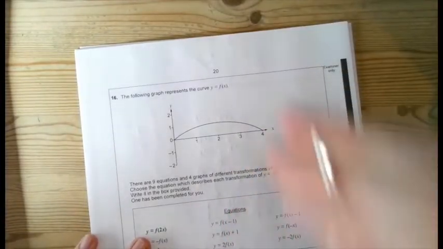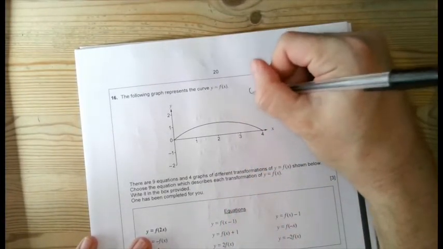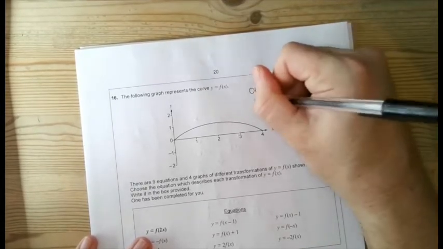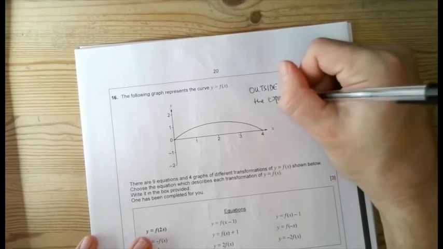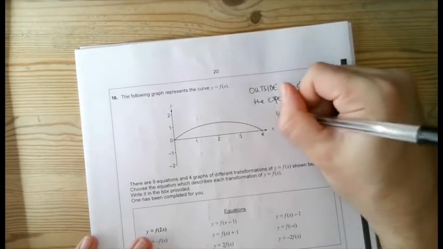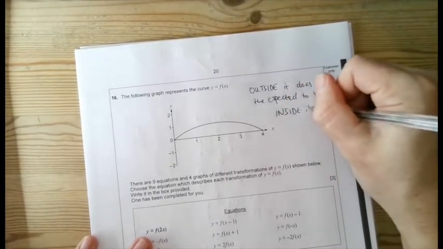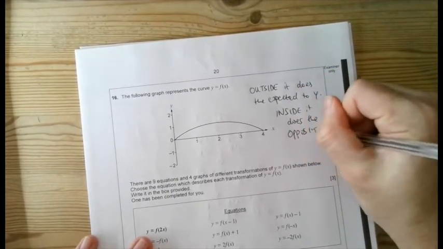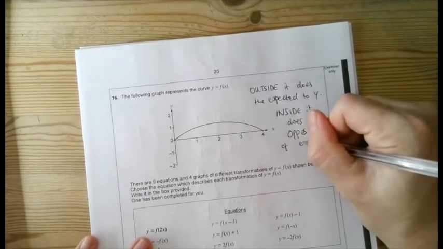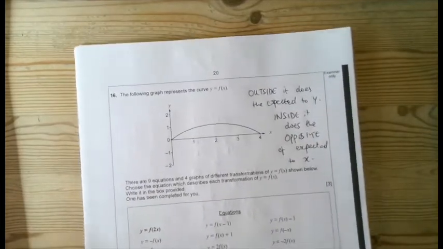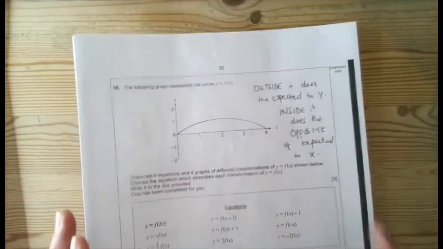Okay, question 16. This is what is called your transformations of graphs. These are the rules that I have in my head. If it is outside, it does the expected to y. If it is inside, it does the opposite of expected to x. Okay, that works for nearly all of them, bar the minuses. I'll cover the minuses in a second.